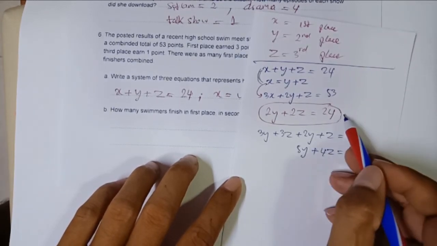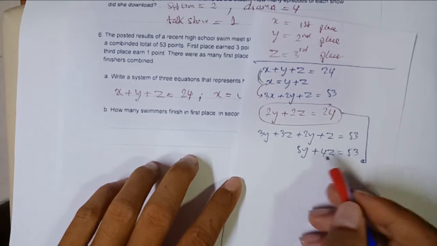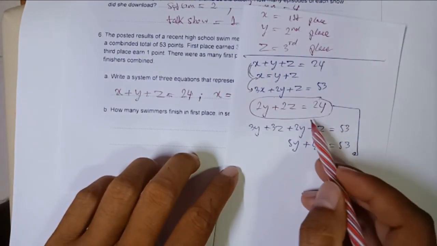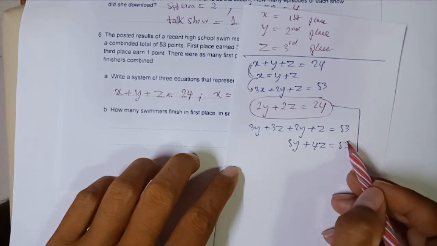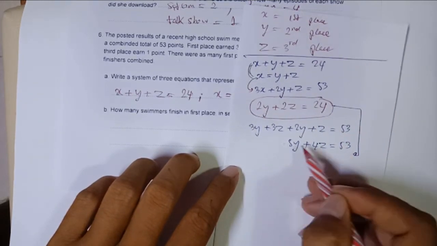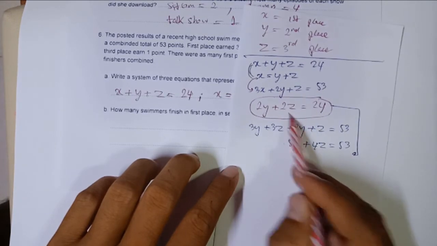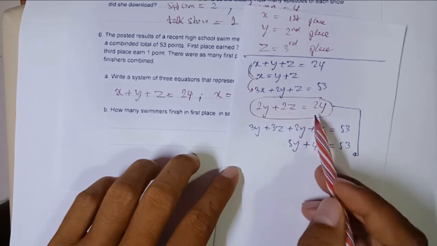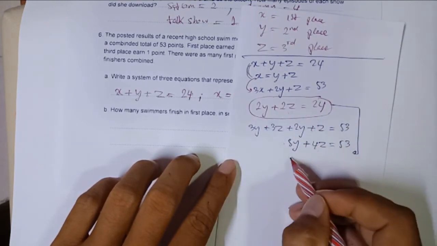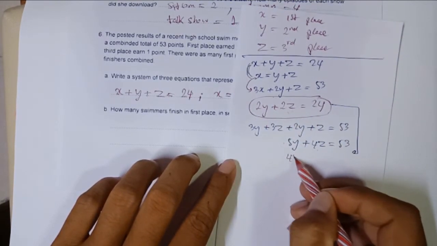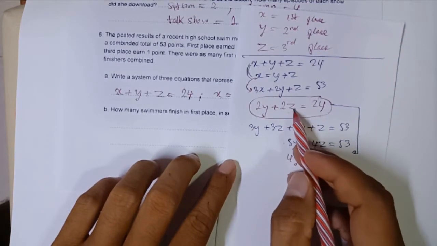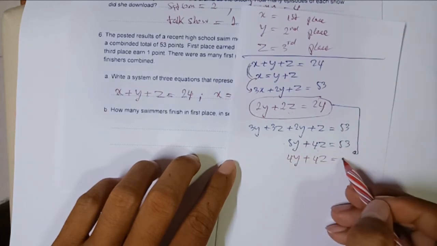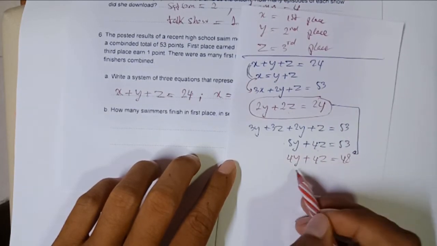Now I'm going to put this one down together with the other and look at them together. I'm going to eliminate z in this case. Because this is 2z and this is 4z, I'm going to multiply this by 2. So 2 times 2, you have 4y, plus 2 times 2, you have 4z, equal to 24 times 2, which is 48.